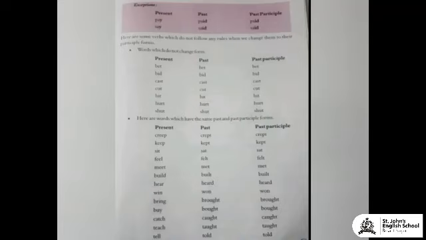And say the verbs which do not change the form. There are some verbs which do not change their form even when written in past participle. For example, bet. Bet has the same form. It doesn't change the form.